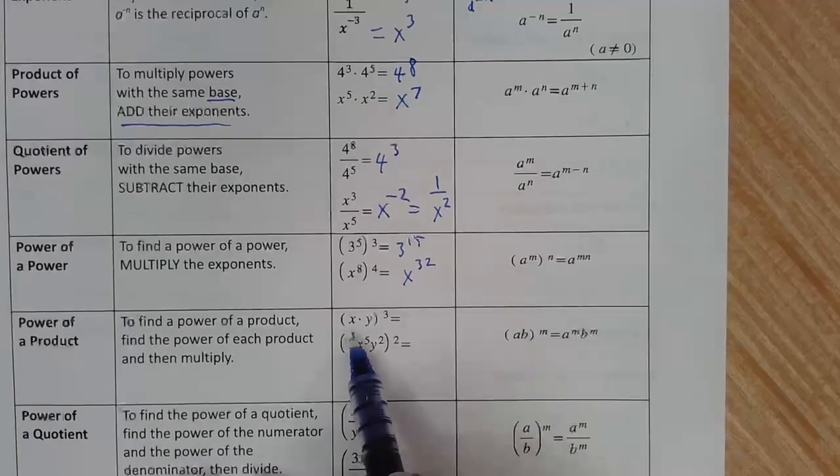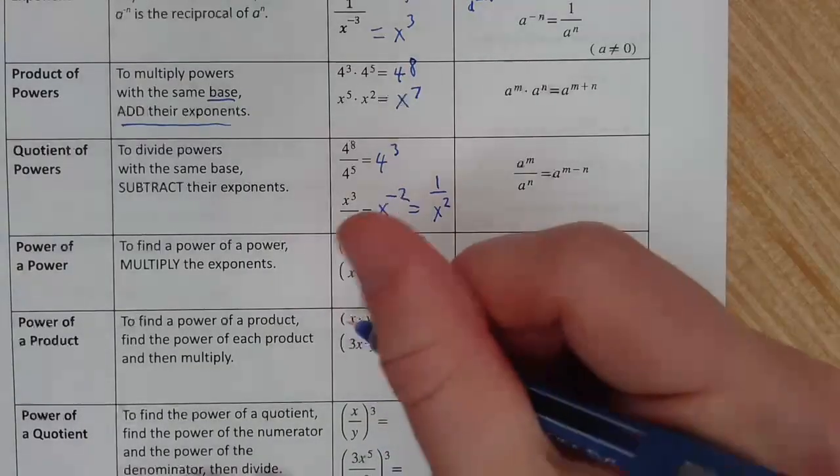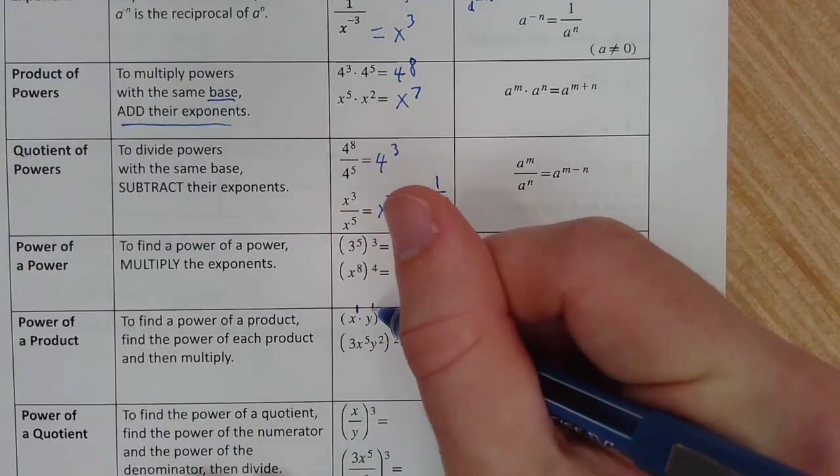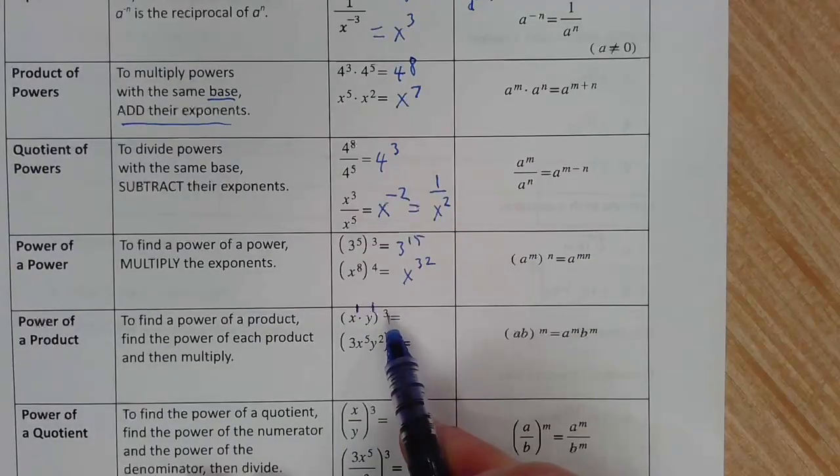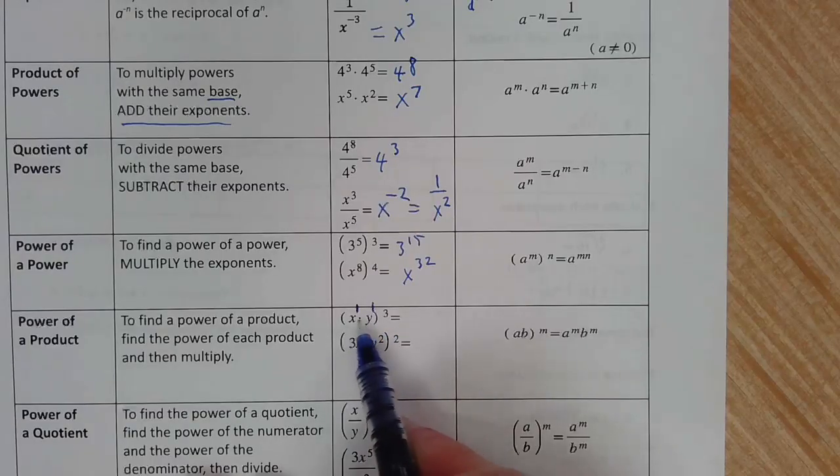Same rule applies if you had a product to a power. Each exponent inside the product gets multiplied by the power on the outside. So remember that there's an imaginary 1 on these x and y.